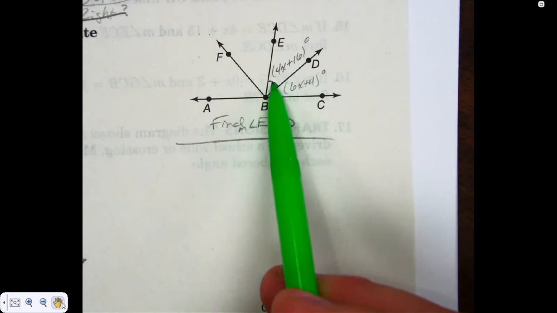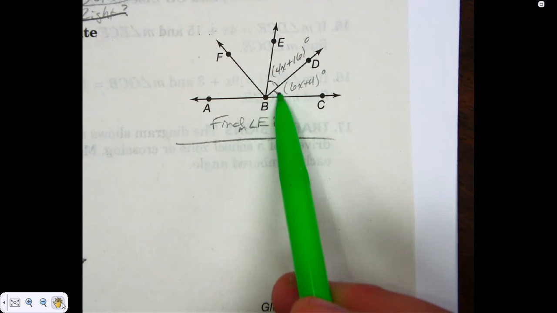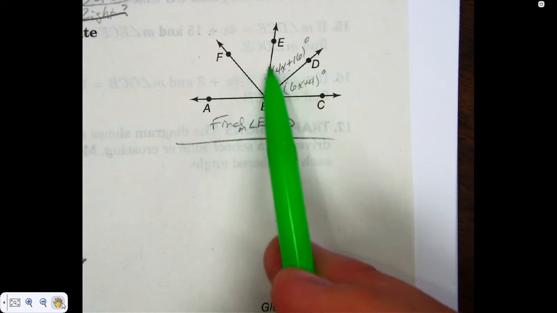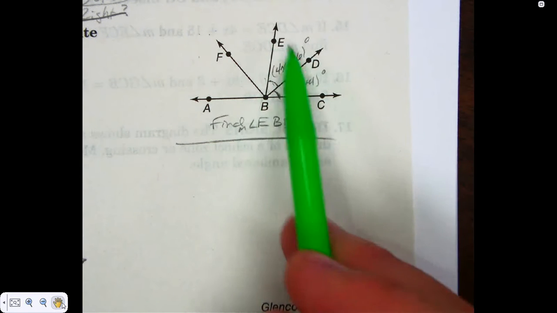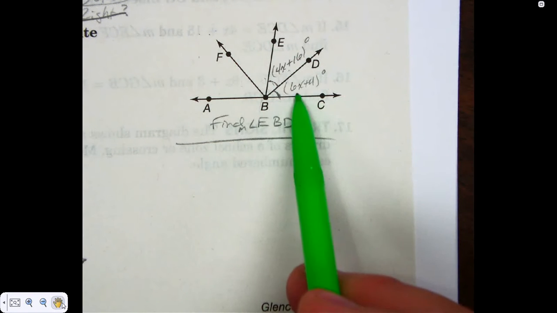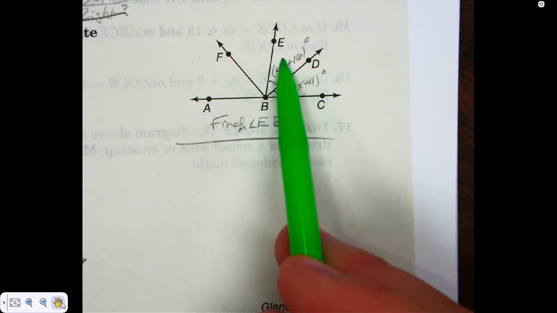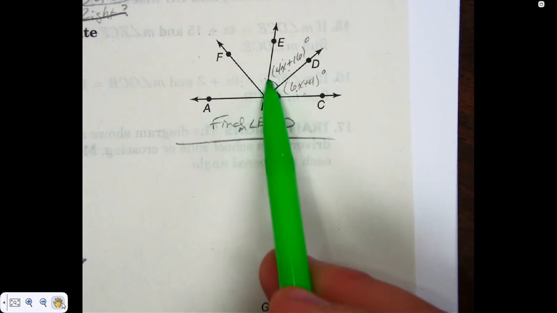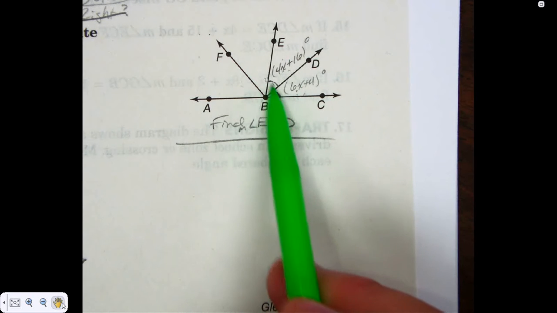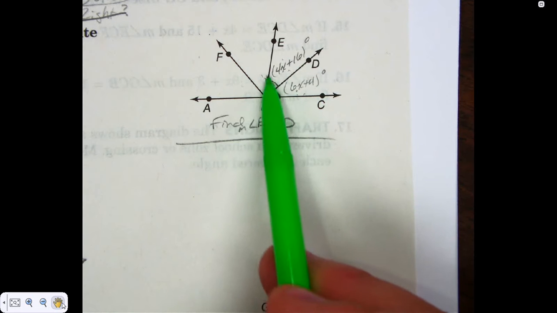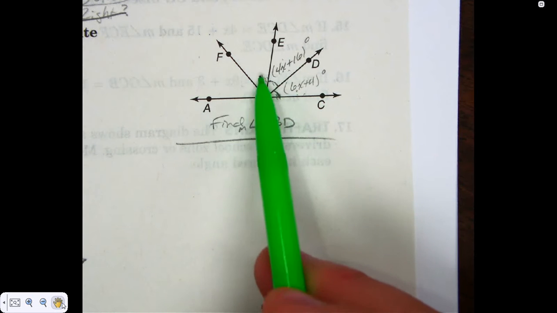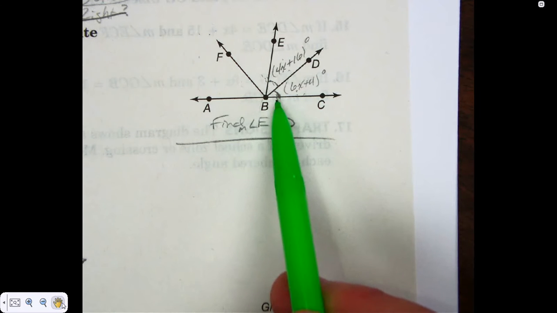What do I know about this measure and this measure? They're the same. What does this represent? The measure of that angle. What does this represent? The measure of that angle. So what could I say about these two things? They're equal, aren't they? Because they said that this bisects, so it cuts it in half, so this is congruent to that.